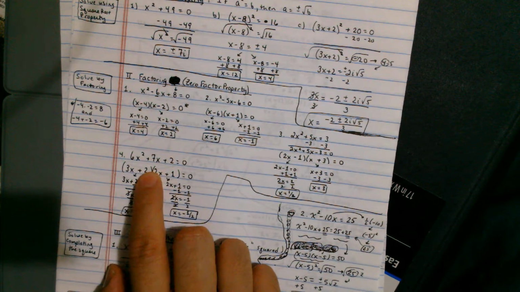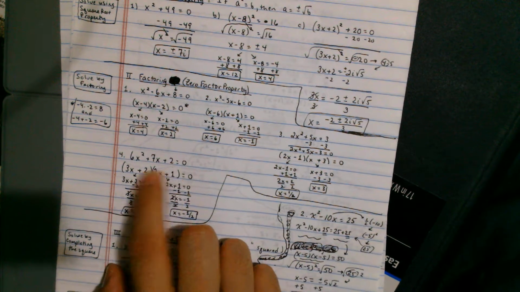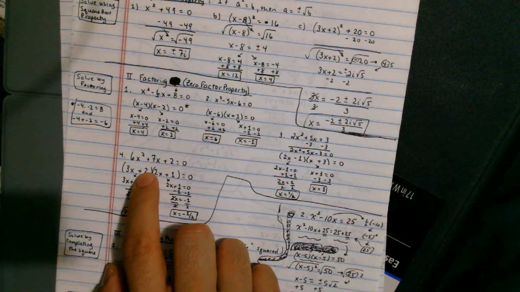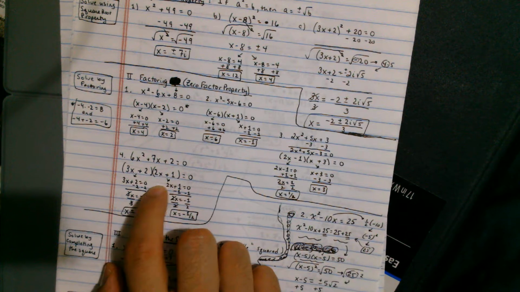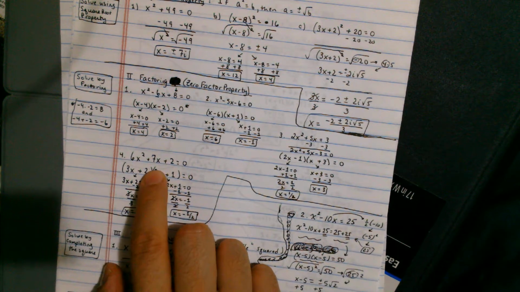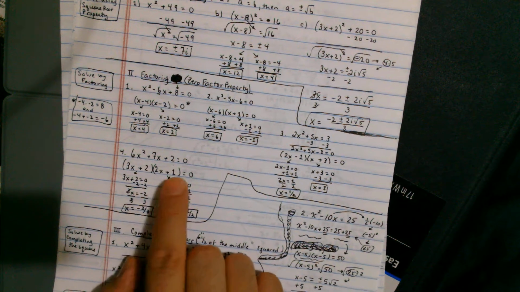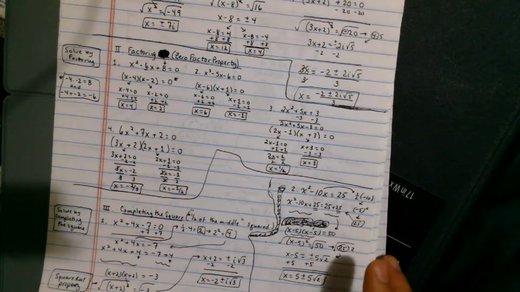In the middle, again, that's where you get the third number. These two numbers have to multiply to the last number. These two have to multiply with the first number. In such a way, when you multiply in the middle, 2 times 2x is 4x. 3x times 1 is 3x. 3x plus 4x gives you 7x. In such a way, you get 7 in the middle. Set them each equal to 0, and essentially you solve. That is the zero factor property.